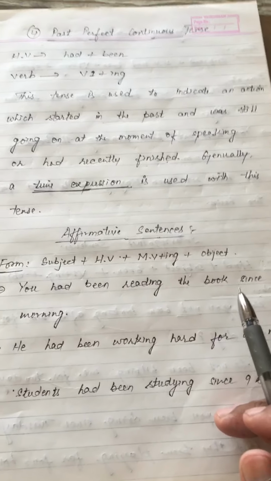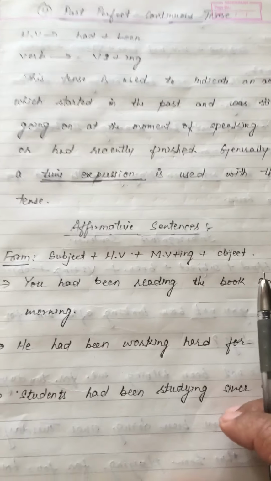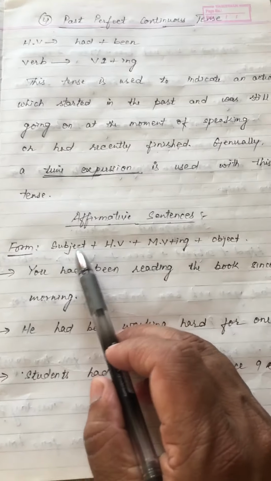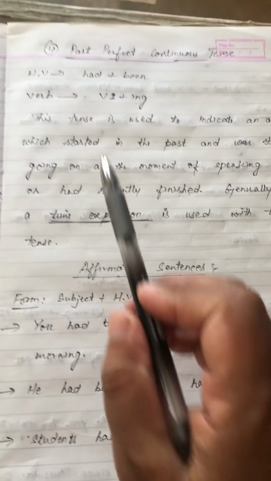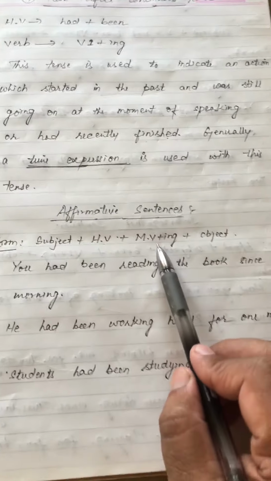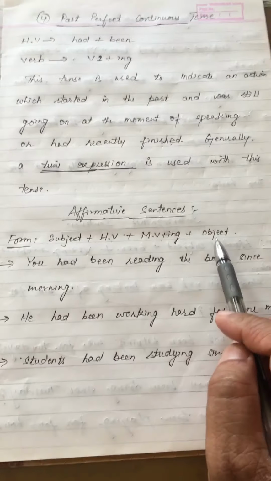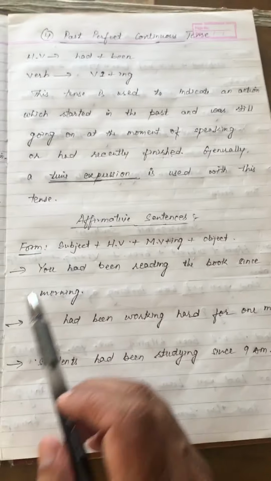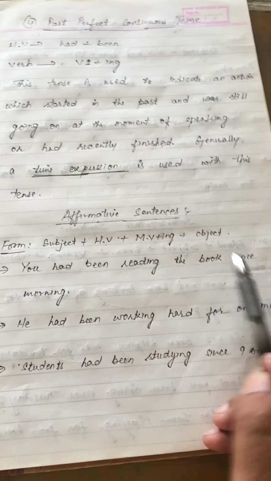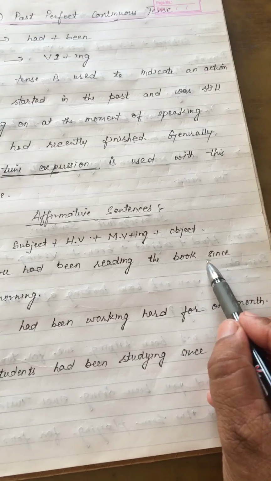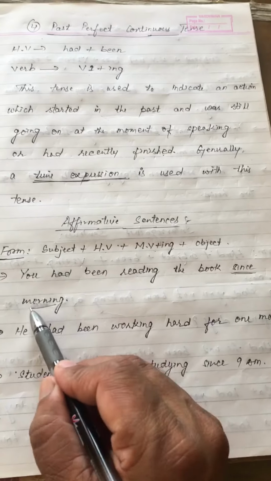So now let's see affirmative sentences. First of all, form is subject plus helping verb, and helping verb is your had plus been. Then ing form of the verb plus object. First example, you had been reading the book since morning. So now here we have also used the time. Okay.